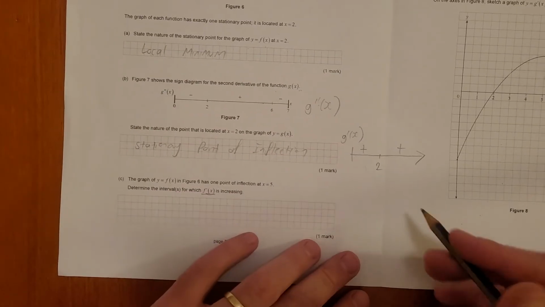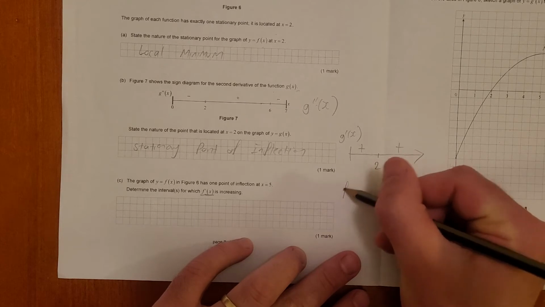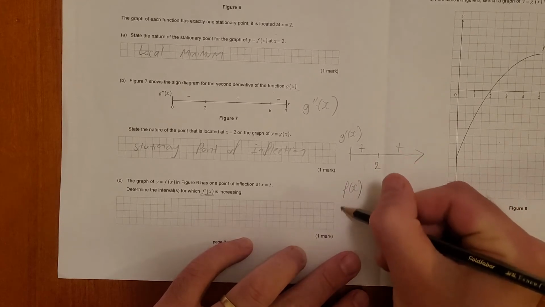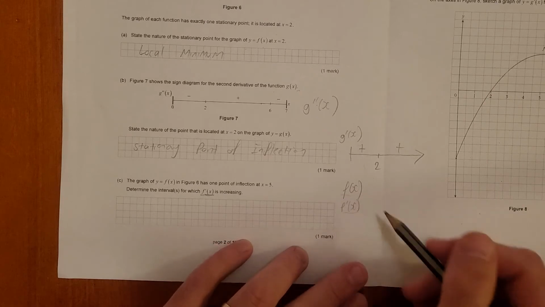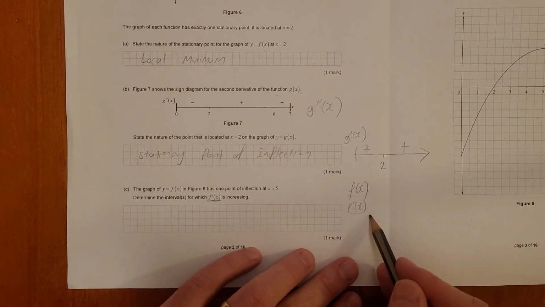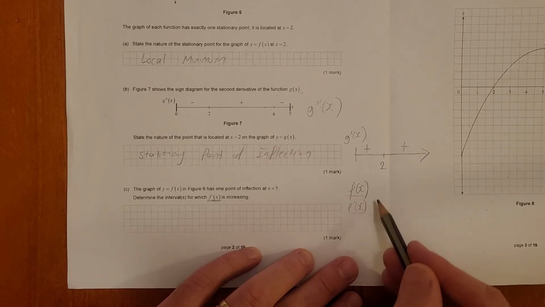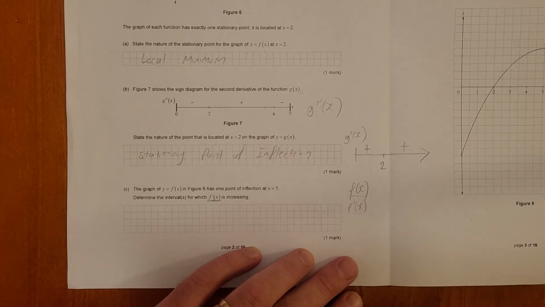Well, remember you've got f of x, and f dash of x tells you the rate of change of f of x. So when f dash of x is positive, it means f of x is increasing. When f dash of x is negative, it means f of x is decreasing.